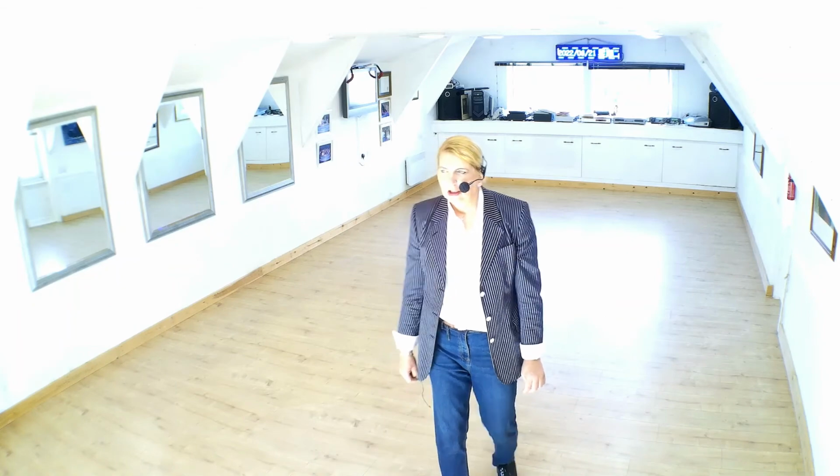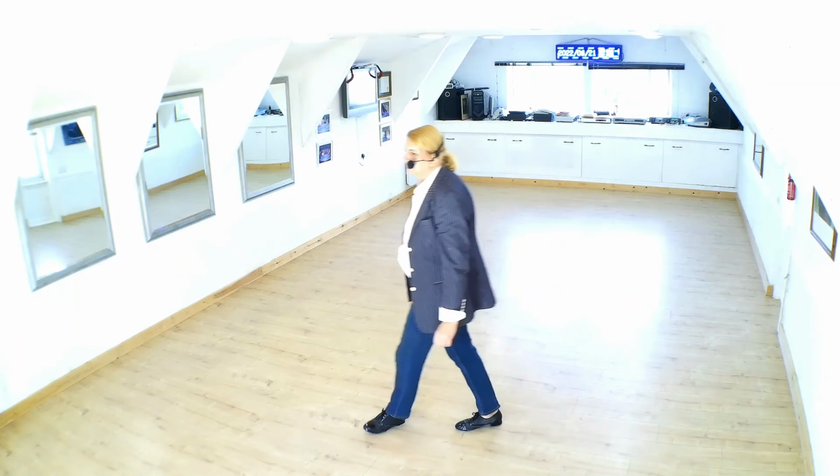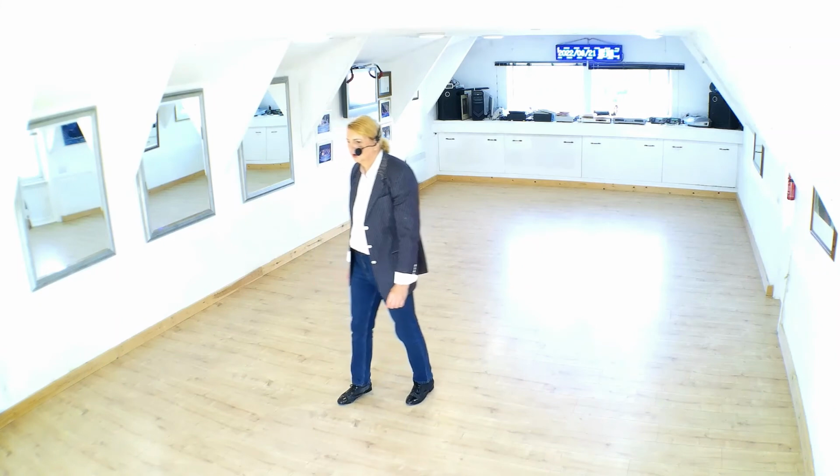For the girl, she still dances a pivoting action. She has CBM on 1 and 4. Okay, so we'll have a look at the lady's natural spin turn going down the room now. So what will happen is that the man will do the left foot close change.